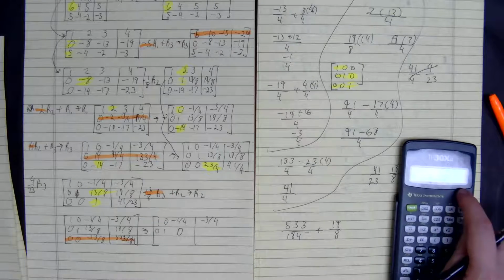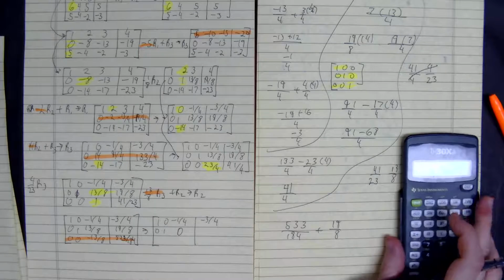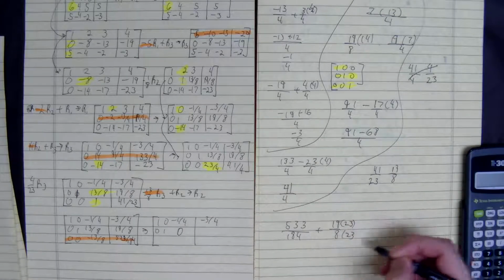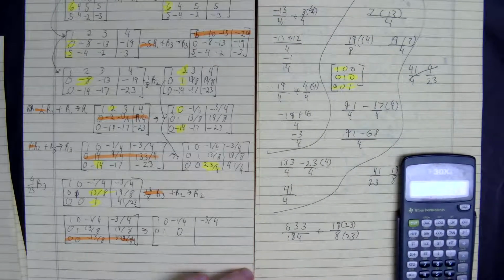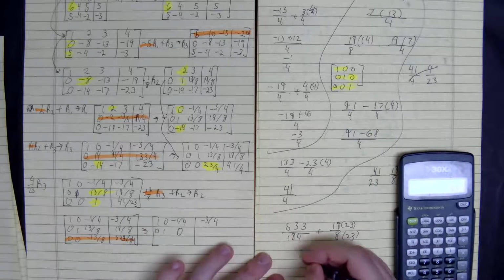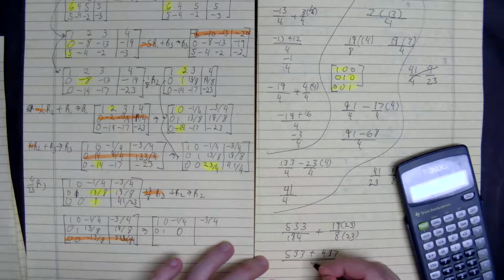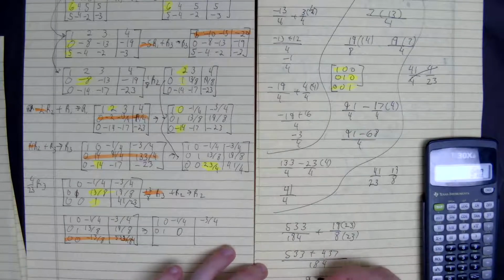184. 23. Okay, we'll multiply this by 23. So 533, or what's this? 19 times 23 gets you 437. 533 plus 437 all over 184. 533 plus 437 gets you 970.